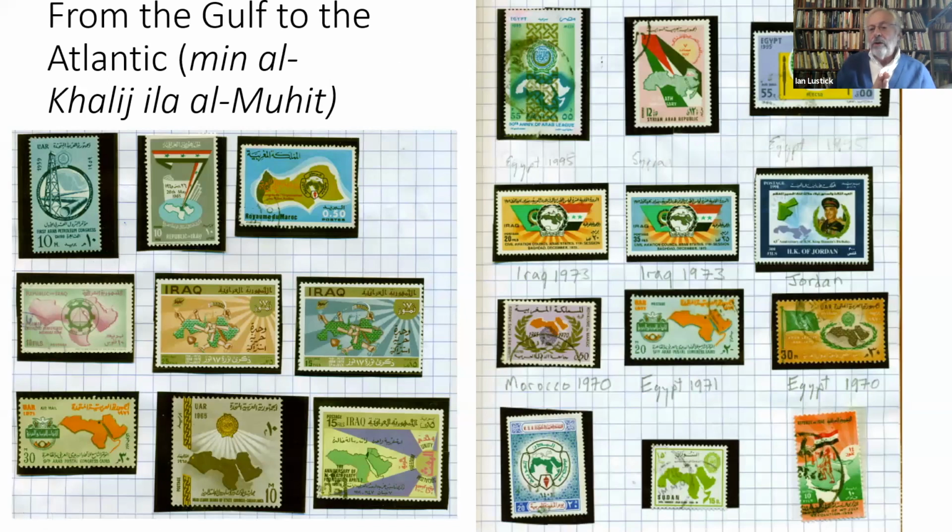Now, I told you that one of the competing ideas for what Arabs should feel as nationalists is not their individual countries, Saudi Arabia or Sudan or Egypt, but the whole Arab world. And there is a map image for that whole Arab world. It's a famous phrase in Arabic, from the Gulf to the Atlantic, min al-Khalij ila al-Mukhit, which means from the Arabian Gulf, they don't like to talk about it as the Persian Gulf, to the Atlantic Ocean, from Iraq all the way to Morocco. We're one country, one Arab world.